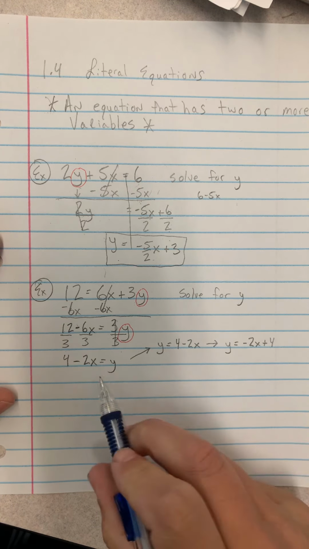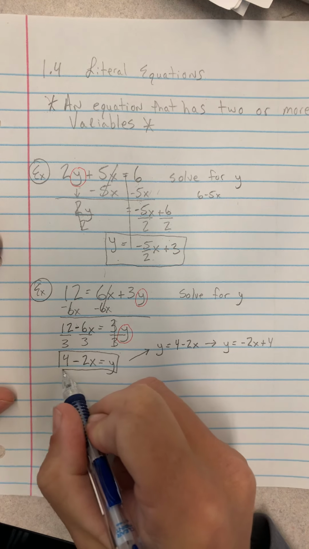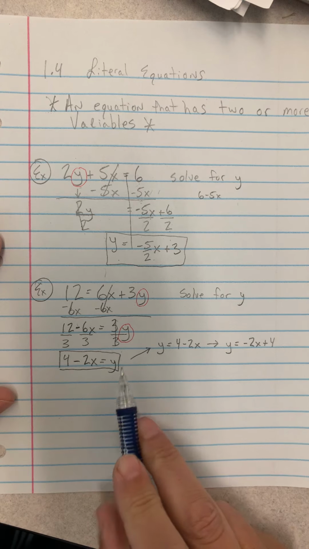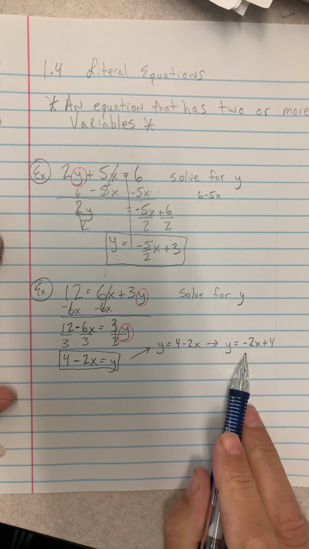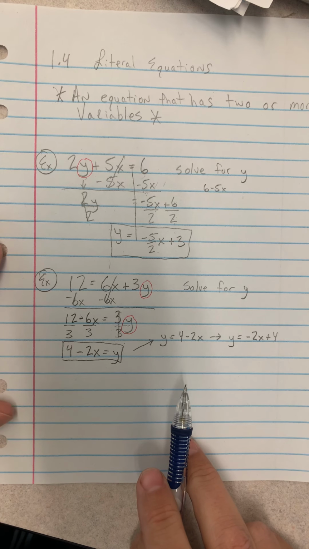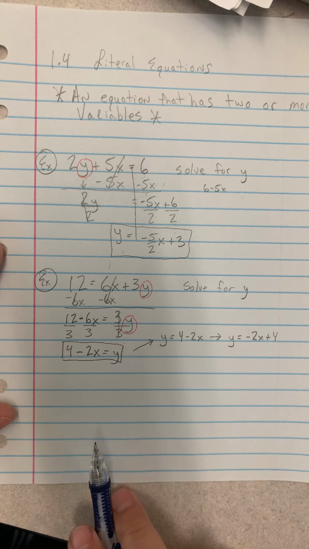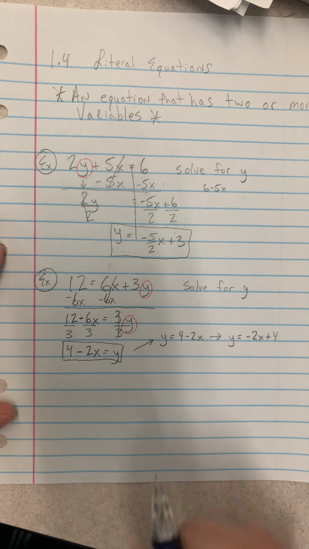All of these are acceptable answers. I'm going to box this one in right here because that's the one I got first. But just know that this can be rewritten two different ways. I could even have negative 2x plus 4 over here and my y on the right. I could even write it another way.